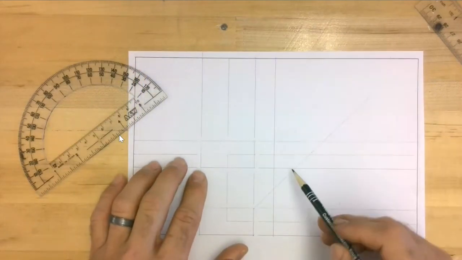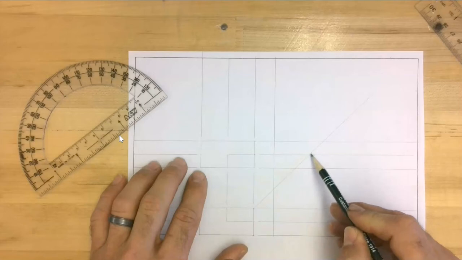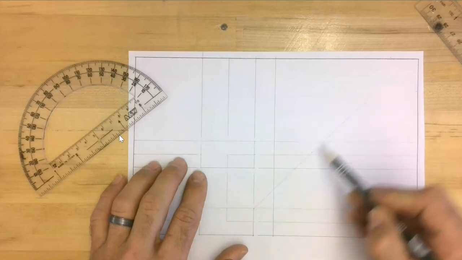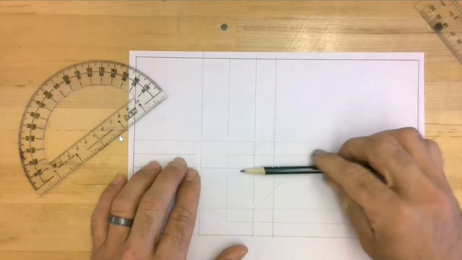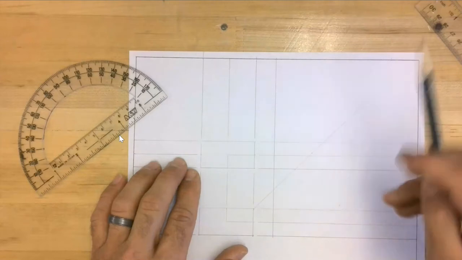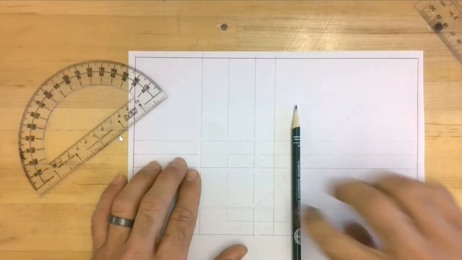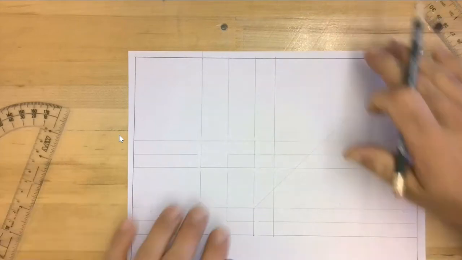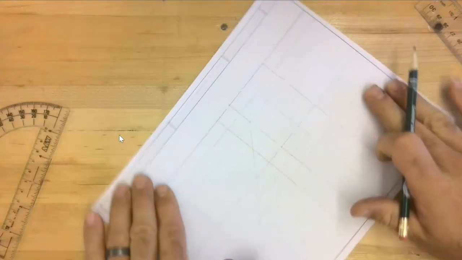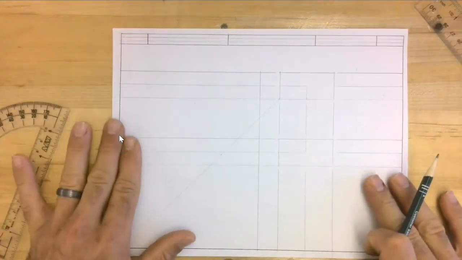I'm now going to use the intersections of my 45-degree reflection line and my horizontal projection lines. And from those points, I'm going to project straight down into my top view. The simplest way to do this with our protractor is going to be flipping our paper upside down.